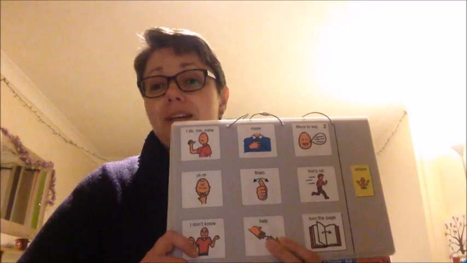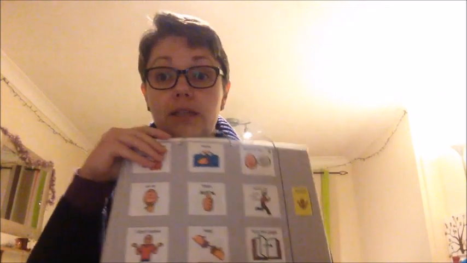So, PODD. I have one here. So this is a 9 per page. This is the simplest PODD book that you can get. It's not the extended functions. This is just a simple one so that I can give you an idea of what we're looking at. So this is PODD. Always start on the first page of PODD. Most important thing, always start on the first page.